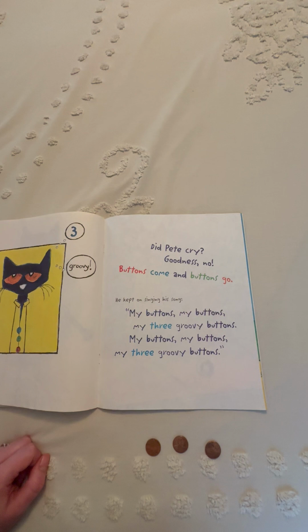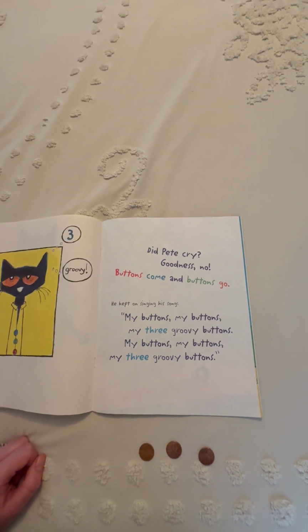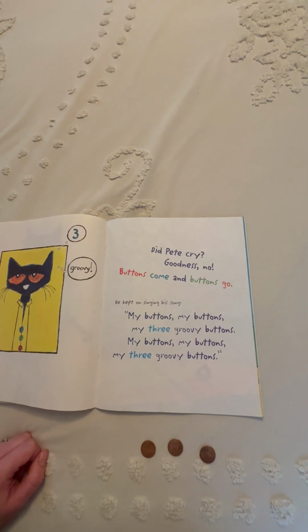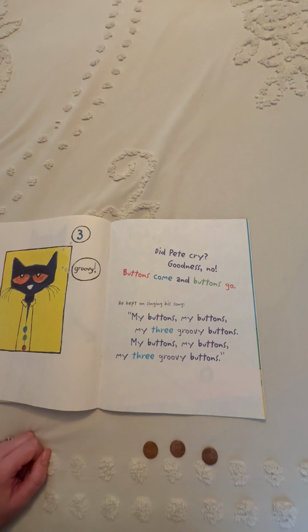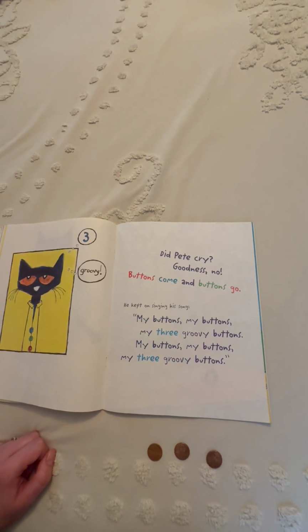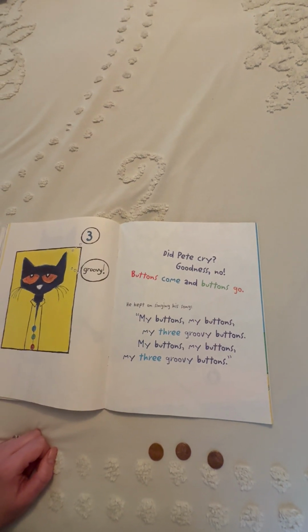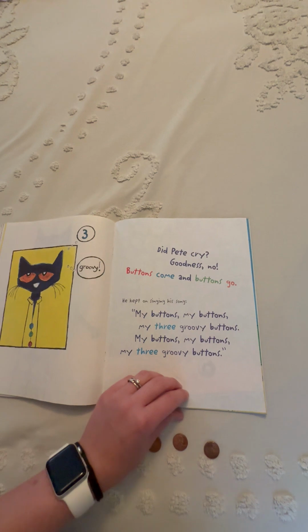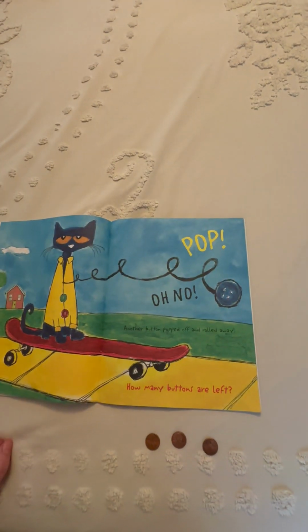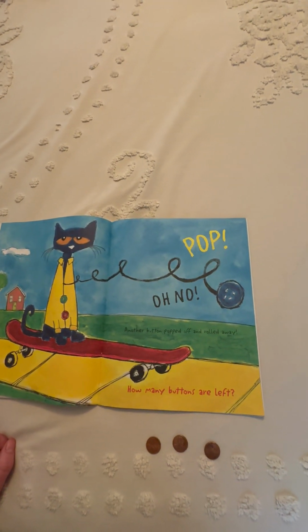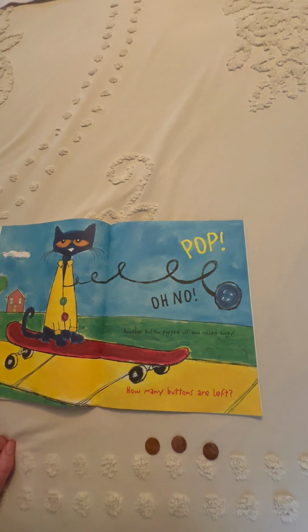Did Pete cry? Goodness no. Buttons come and buttons go. He kept on singing his song. My 3 groovy buttons. Pop! Oh no! Another button popped off and rolled away.